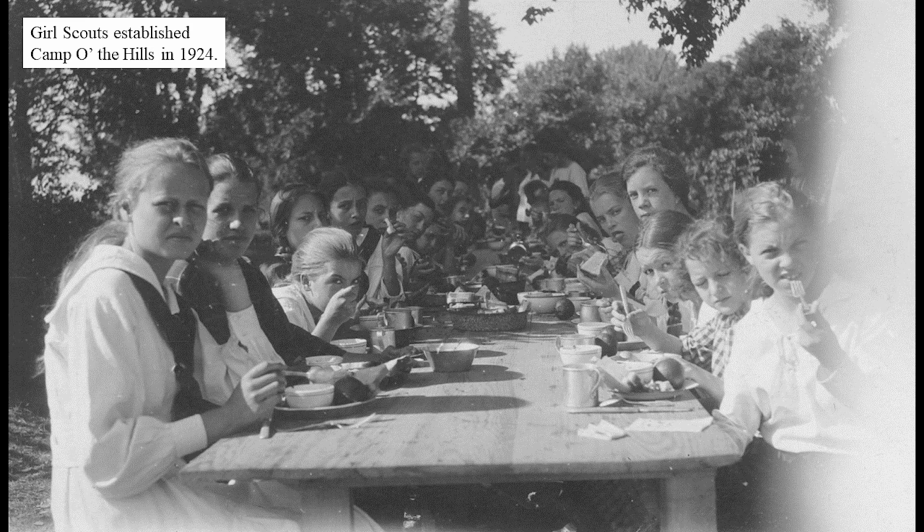But the Girl Scouts liked it out there enough that in 1924, they got their own section of land, I guess to the south of where Camp Kellogg was, and they developed what they called Camp of the Hills, or Camp O' the Hills. And so that was the main Girl Scout camp for many decades in Sioux City.